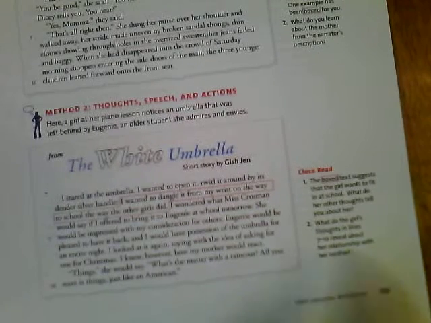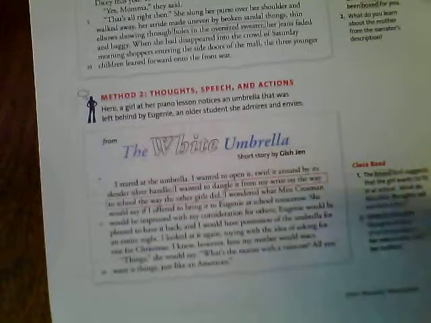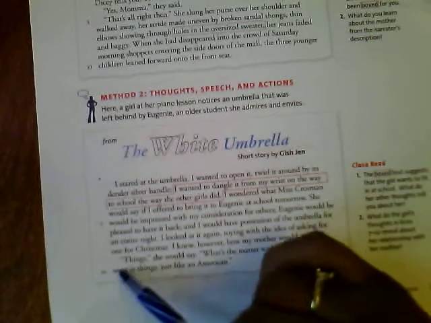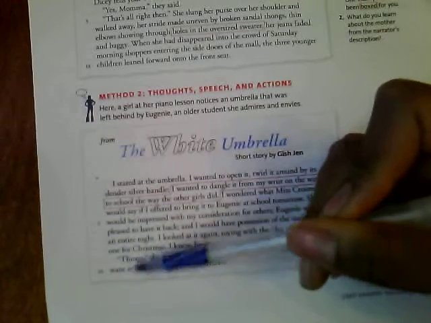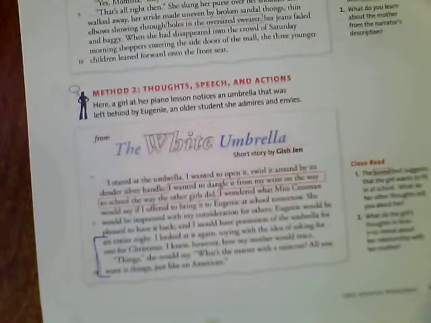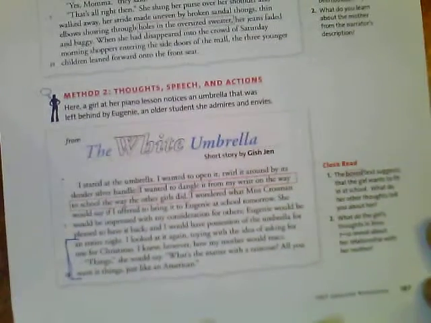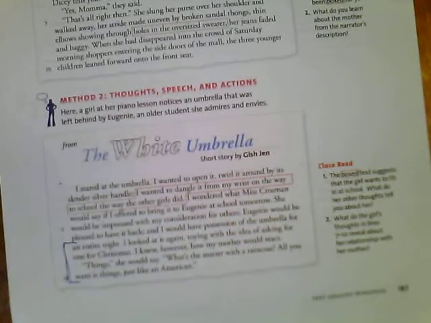Let's talk about question number 2. What do the girl's thoughts in lines 7 through 10 reveal about her relationship with her mother? Well, I can see a 10 right here. So I know that this is line 7, 8, 9, and 10. So based on just these few lines, what can you tell me about the relationship between the girl and her mother? Go ahead and restate the question, answer the question, and use details from the text to support your answer.